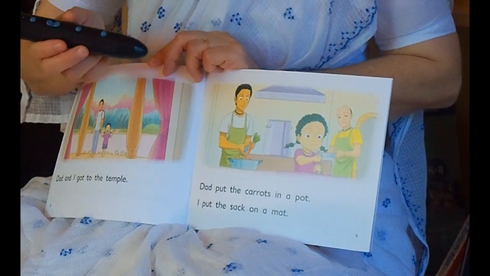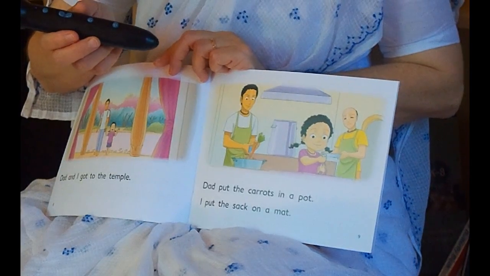Dad put the carrots in a pot. I put the sack on a mat.